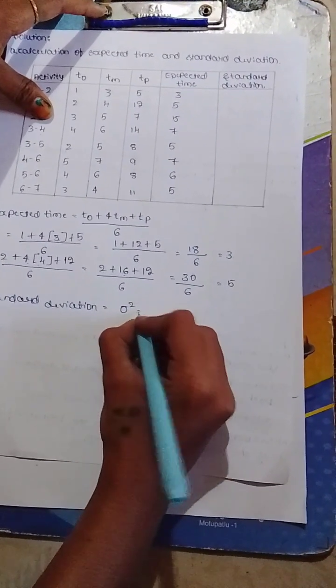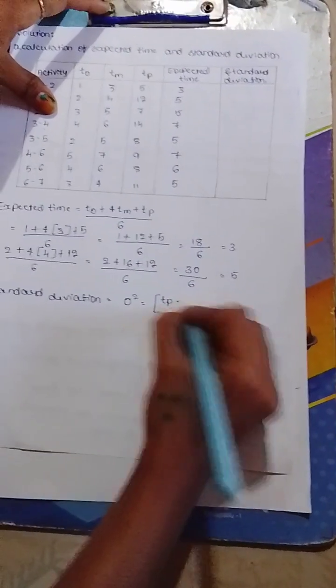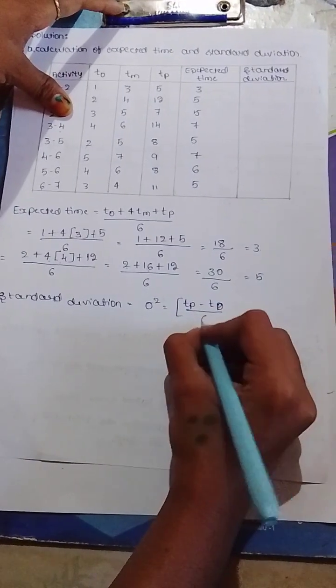Sigma square is equal to pessimistic time minus optimistic time divided by 6, whole square.